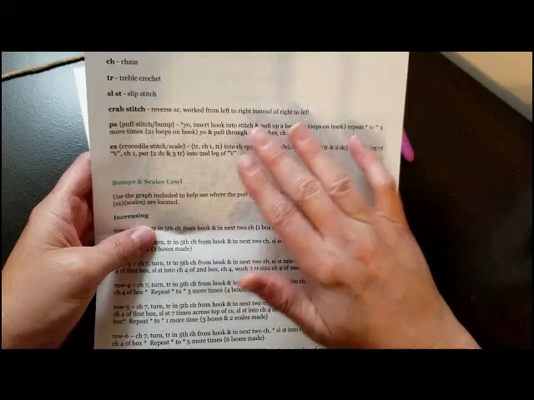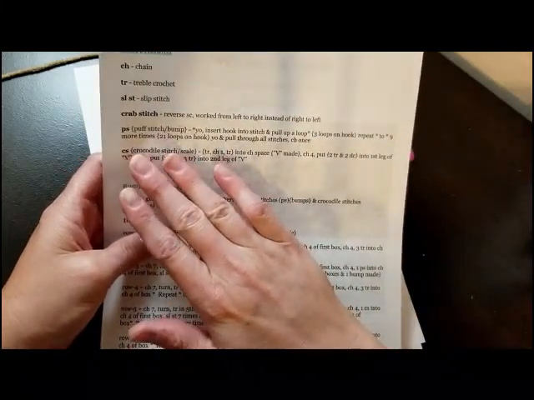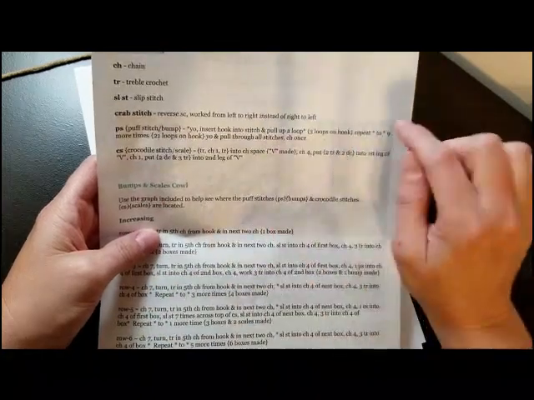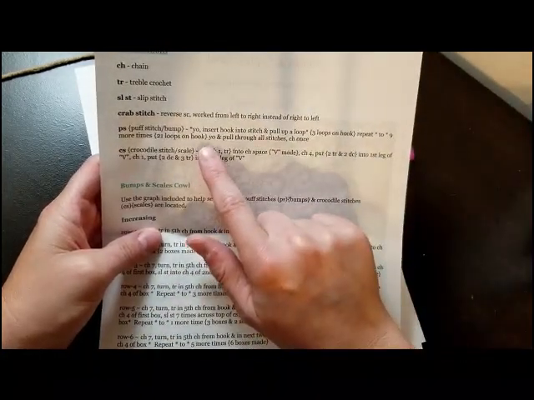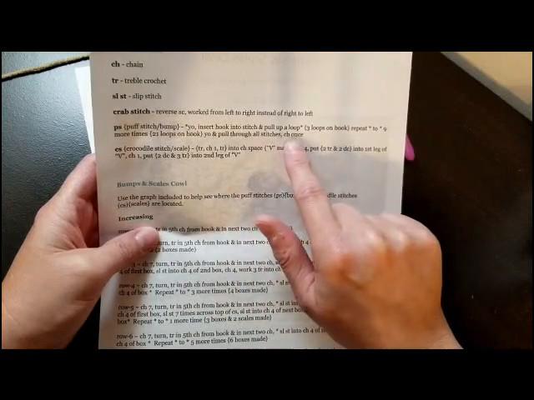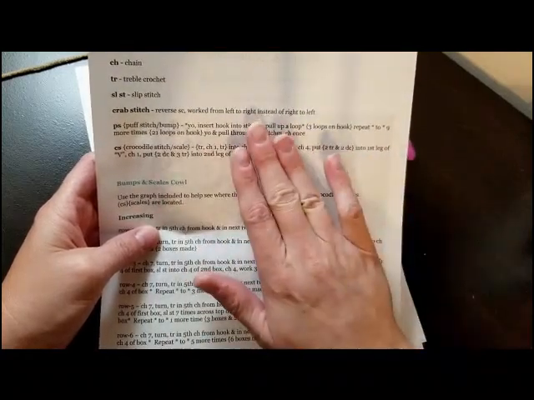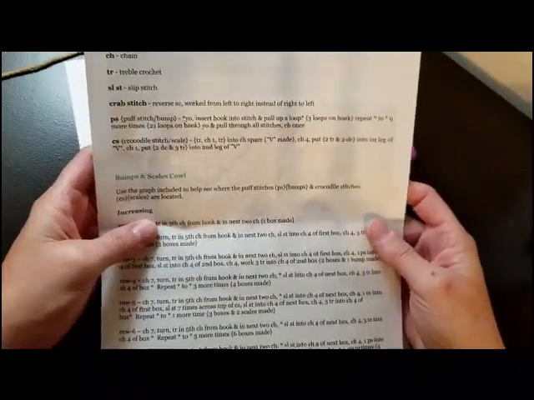I like to have that there to be more clear that I want you to do it 9 more times. You do it this time, and then you do it 9 more times. So then we have another yarn over and pull through all stitches, and then chain once, which is what CH means. So that's just for the puff stitch, okay? And I'm going to go over it some more down here.